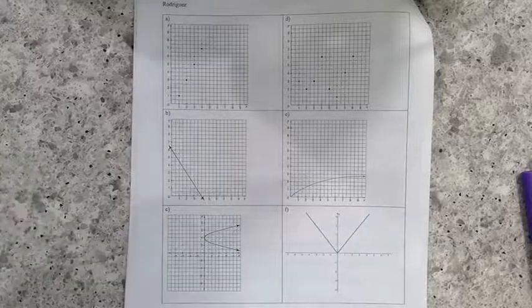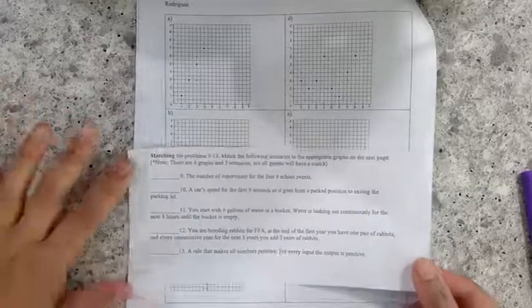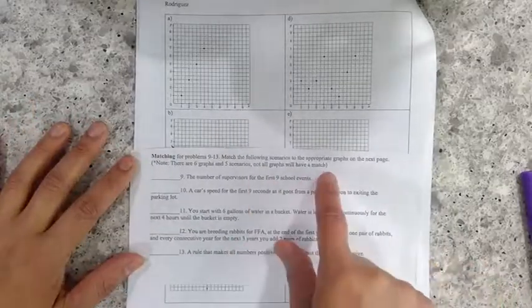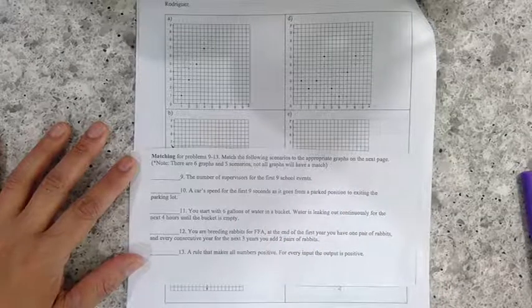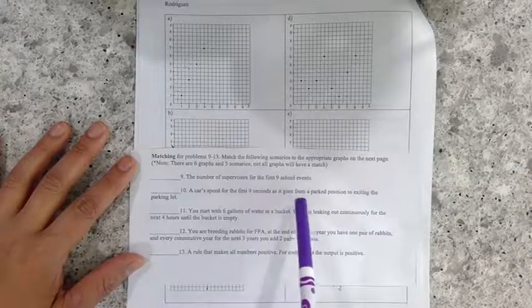All right, so for the next ones, it's kind of hard. You have to match these to this, so it's hard to flip back and forth. So I recopied it so I can see these. It says, match the following scenarios to the appropriate graph on the next page. Not all the graphs will have a match.